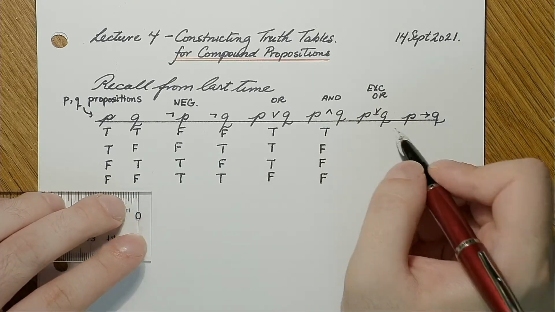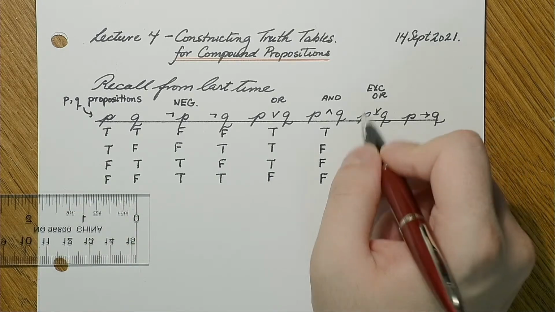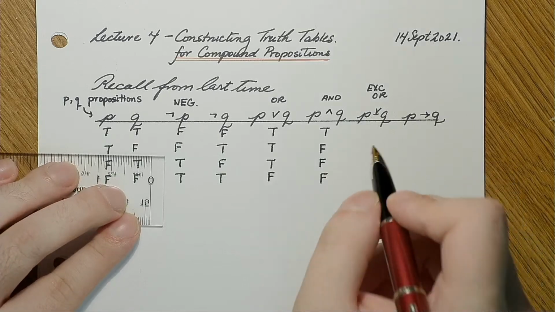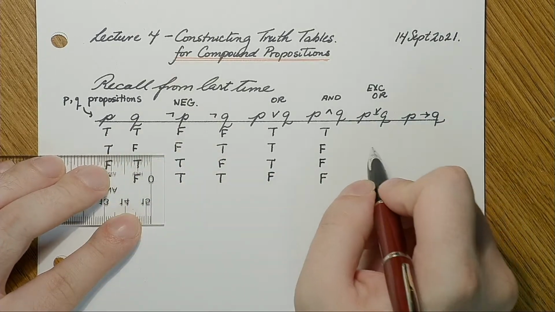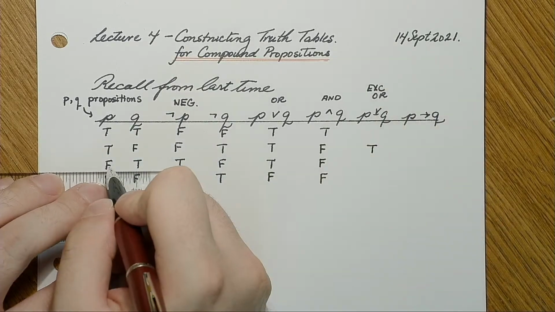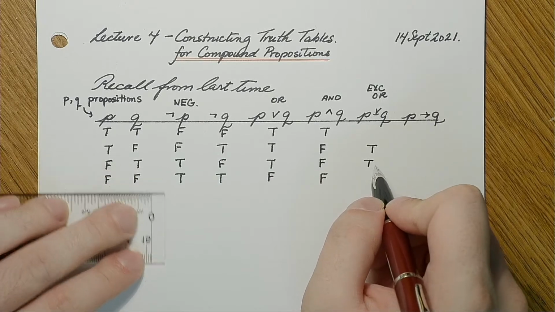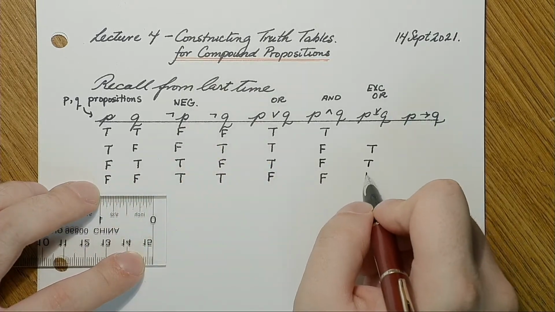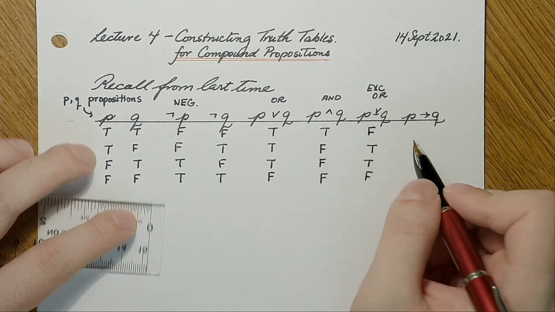With the exclusive or, this means that only one of the propositions is true for this to be true. So the only time that this happens is when I have the T and the F, so that's true here. And right here is F and T, so the Q is true, so only one of them. And the rest, this is false. And I can't have both of them to be true, so that's false as well.